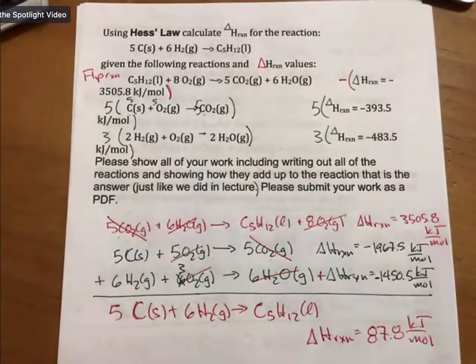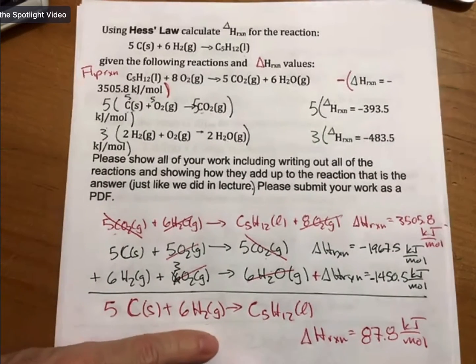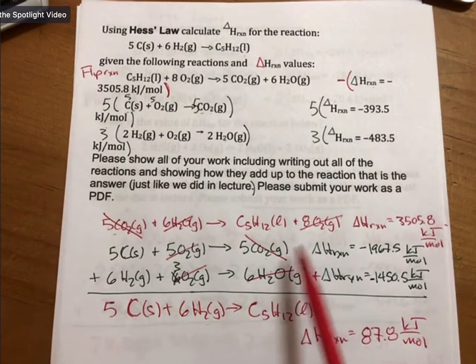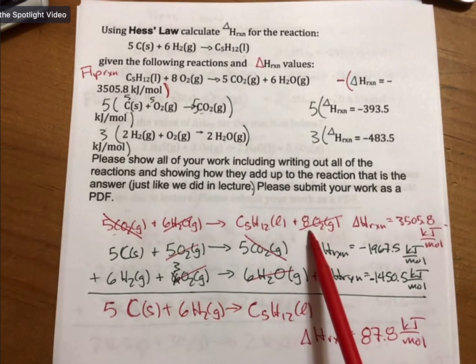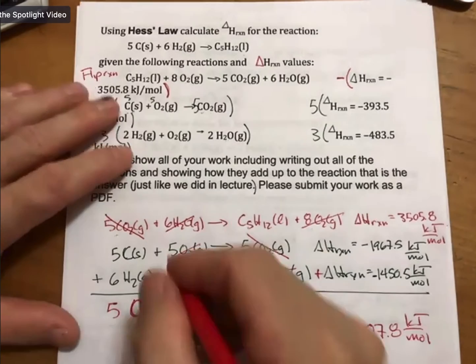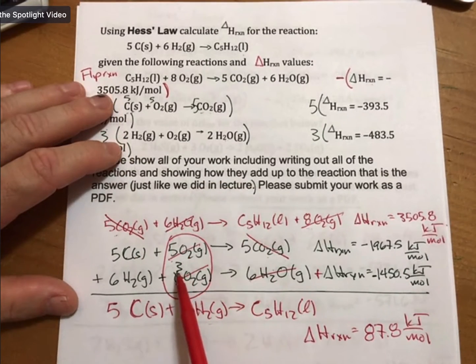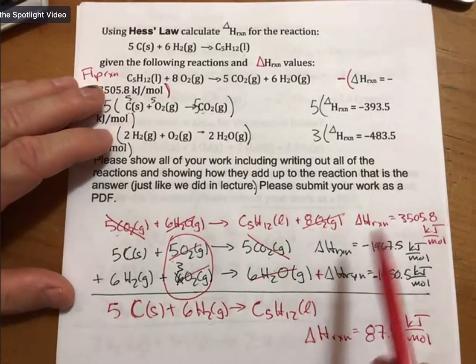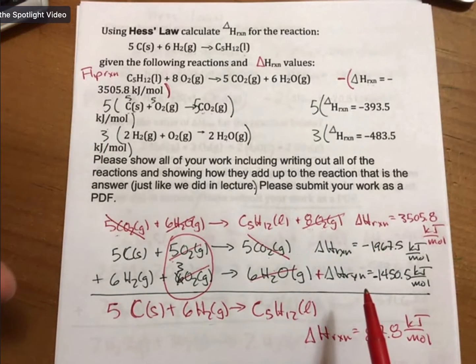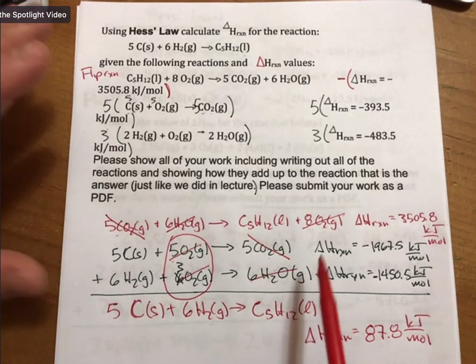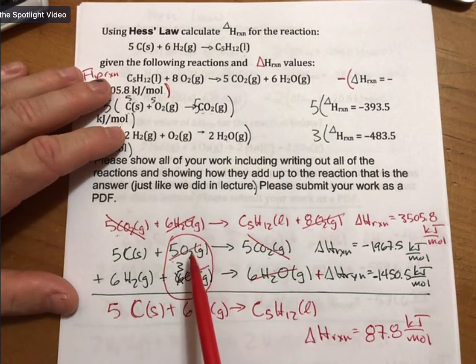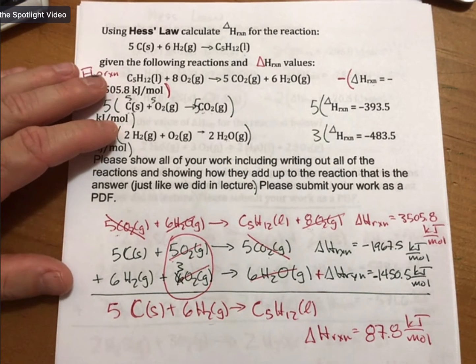So the question says, you canceled the O2 with not the same coefficients. I have 8 oxygens here, and between these 2 reactions, I have 5 oxygens and 3 oxygens. So this totals to 8. Yeah, good question. So yes, you're always canceling the same thing. But what's different about this is to get your 8, you have to look in 2 different reactions, but that's totally fine.